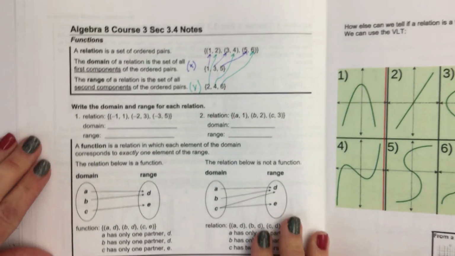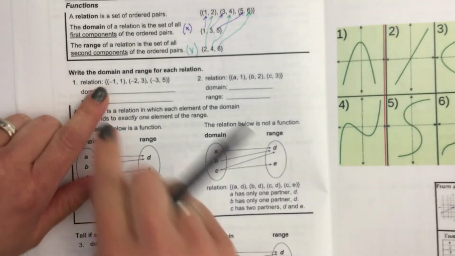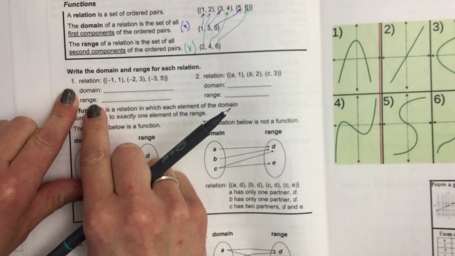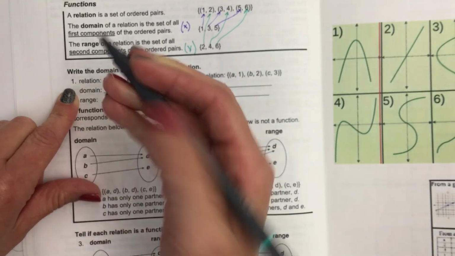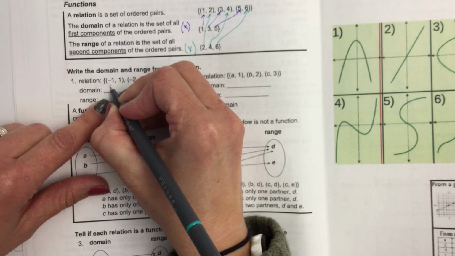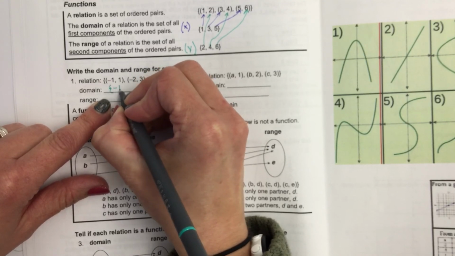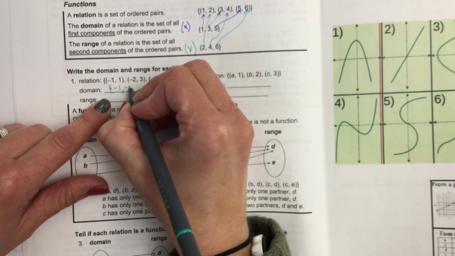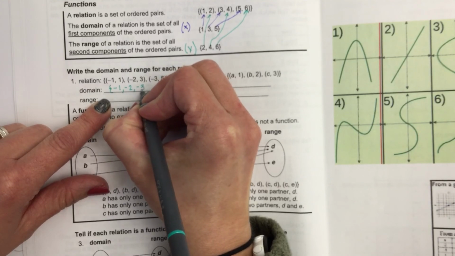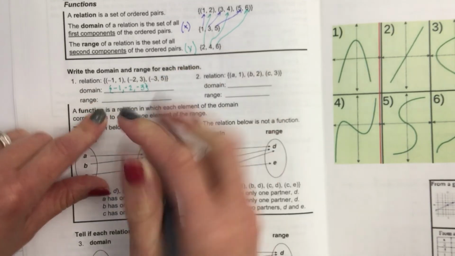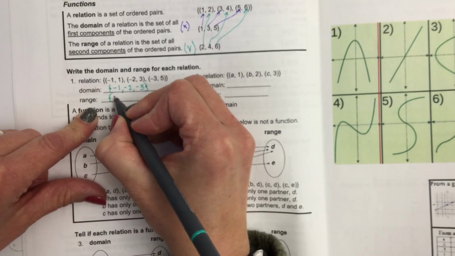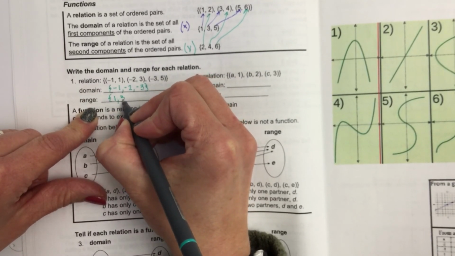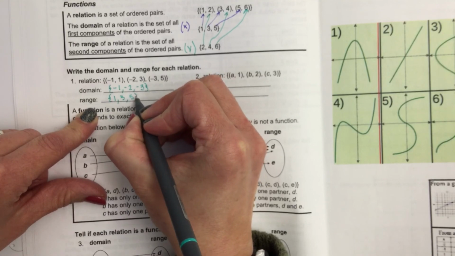Okay? So the first type of problems, they want you just to write the domain and the range. So the domain are the X's. So the domain, and you use these little brackets, is -1, -2, and -3. The range are the Y's, so it would be 1, 3, and 5.